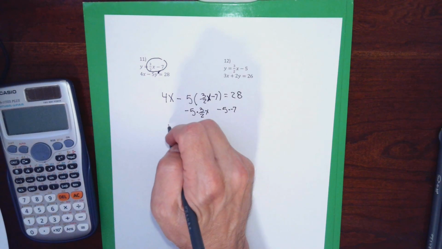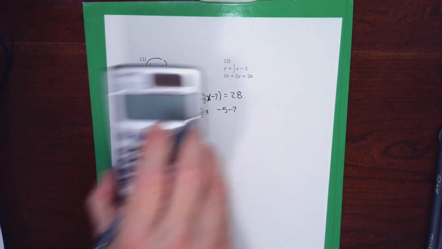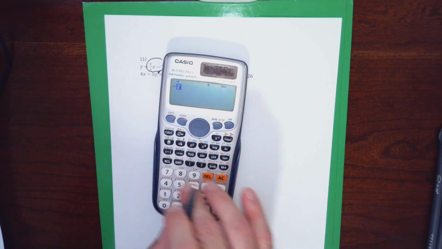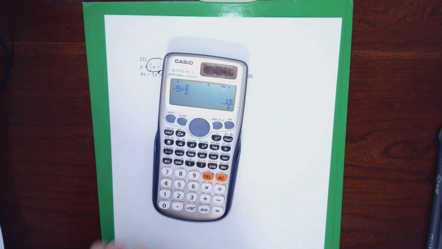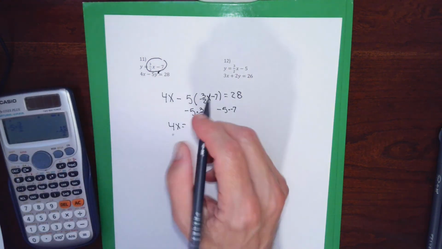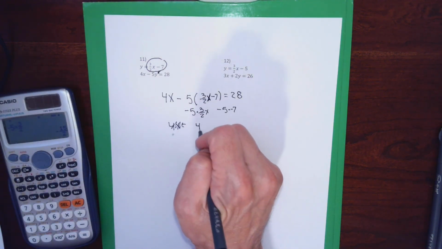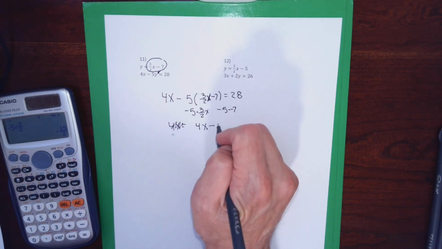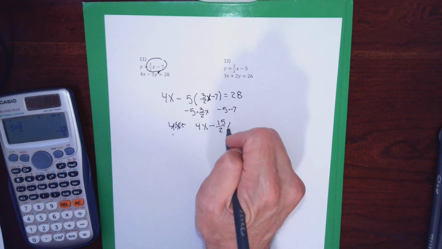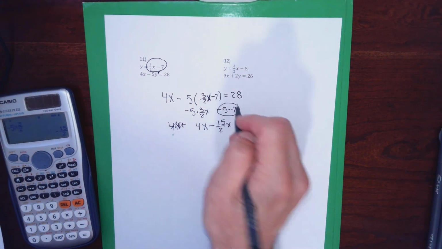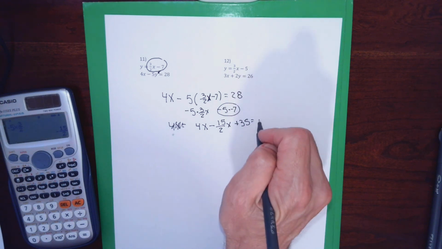I'm going to bring down the 4x, and now I'm going to do minus 5 times 3 halves. That's going to give me minus 15 halves x. So this should be 4x minus 15 halves x. And then that I can do without a calculator. That's plus 35. And then equals 28.